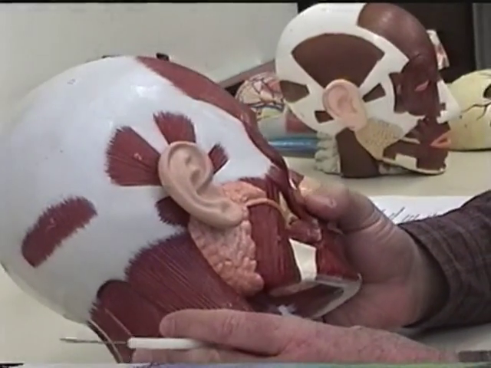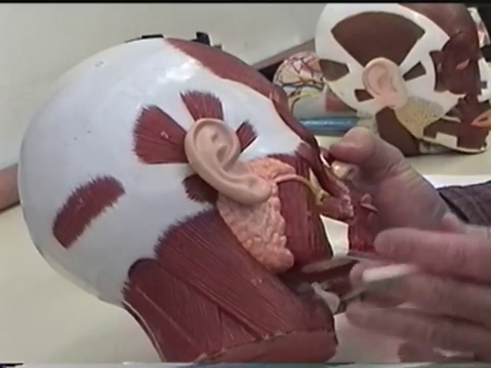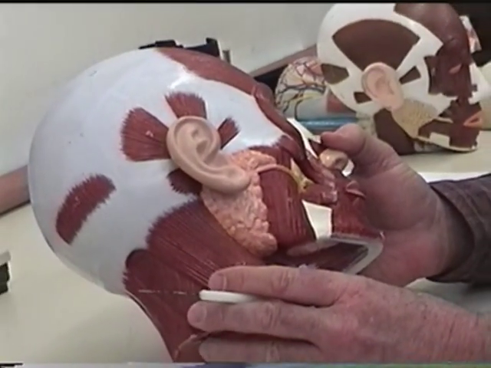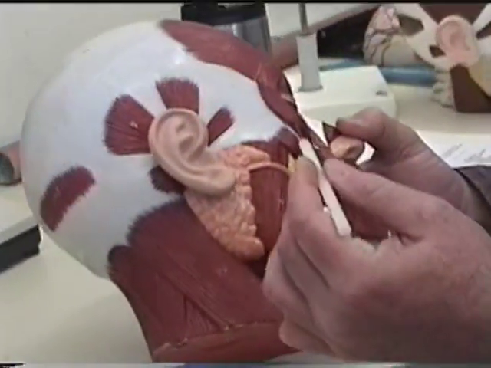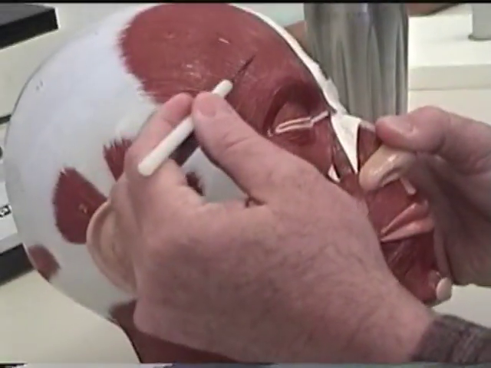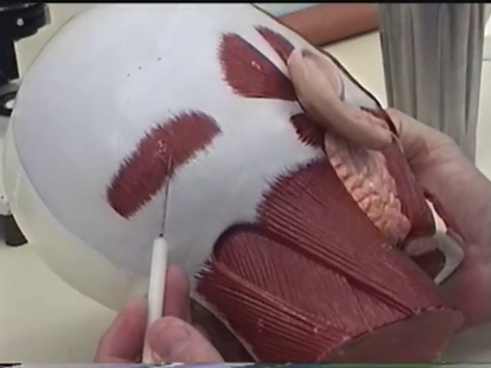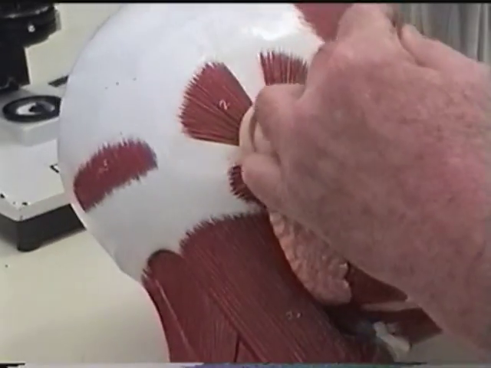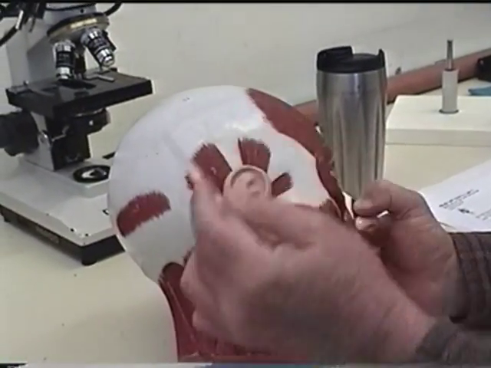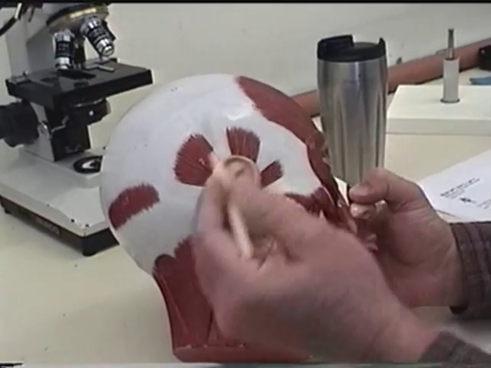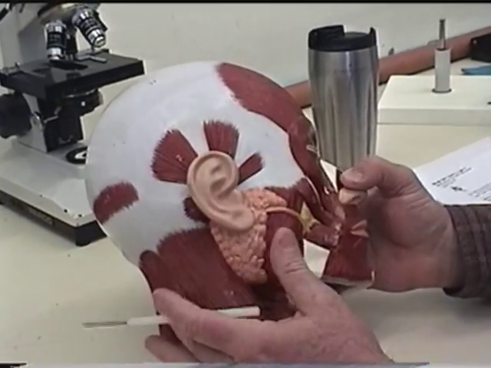So we're going to look at the muscles of the head and neck, and we're going to start with muscles of facial expression. There's a muscle that includes two subunits, a frontalis, and if we turn to the back, the occipitalis. Because this muscle has a tendon that crosses the top of the skull, in recent years they've combined these two muscles into the epicranius.